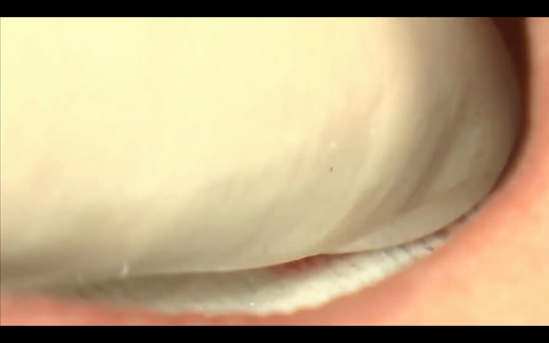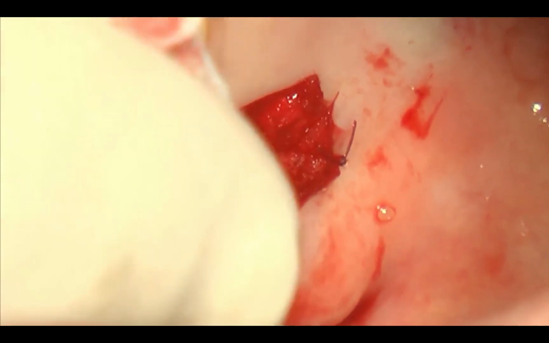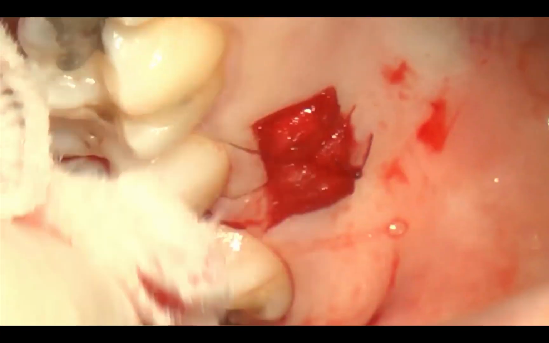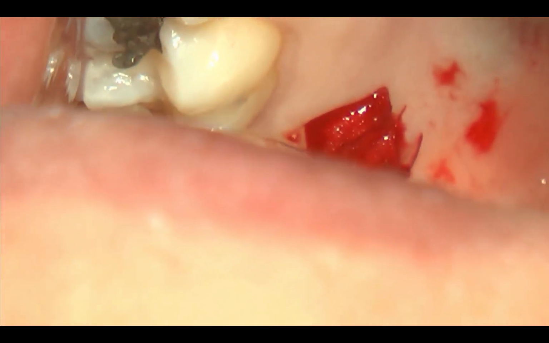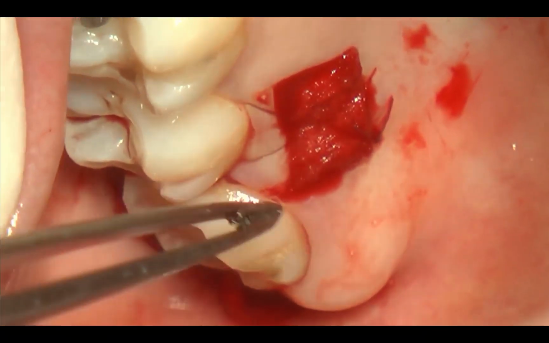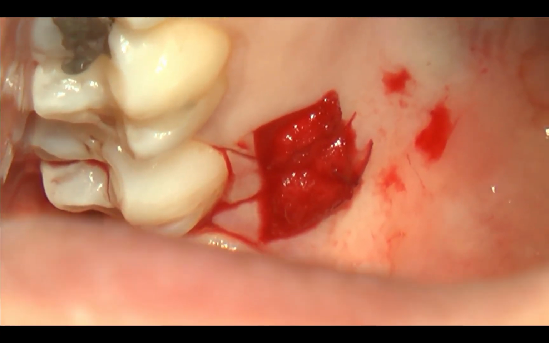Now we check with the gold by compressing a bit if there is need for something else. You see that everything is absolutely stable, and we will see also the wound area at the end of the surgery.